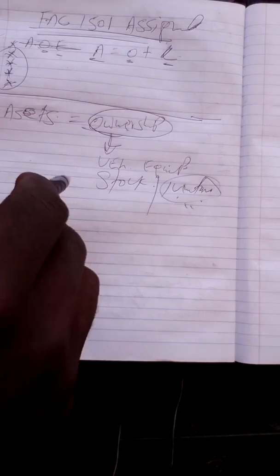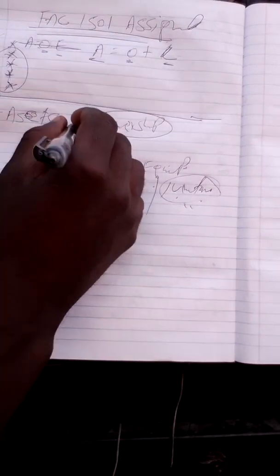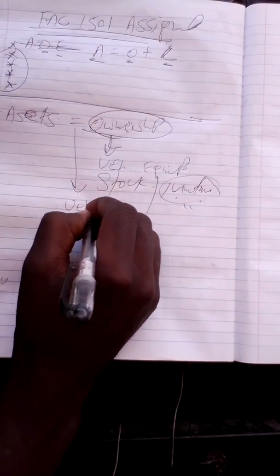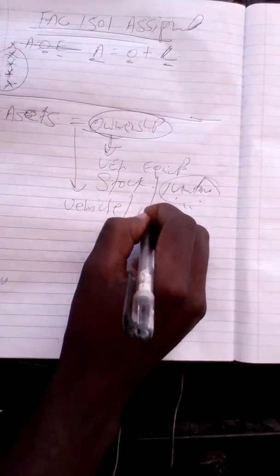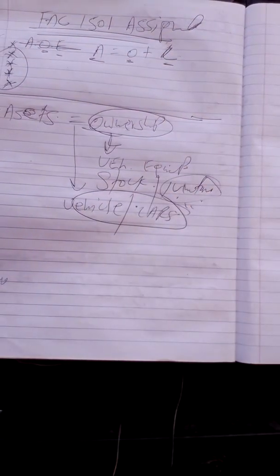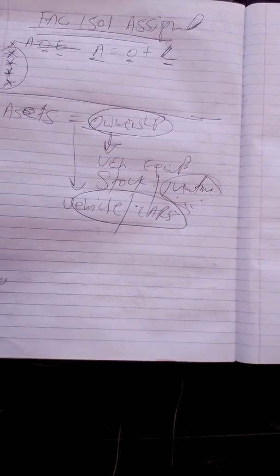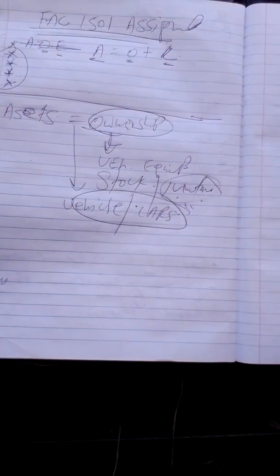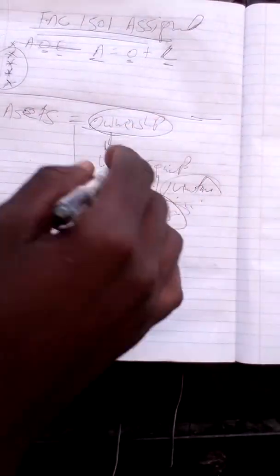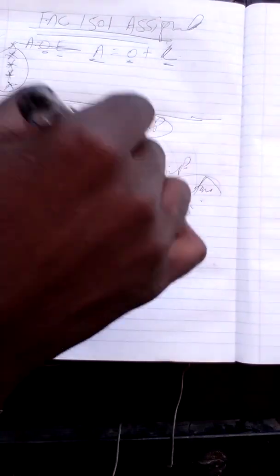So if the business is selling cars, then the inventory is cars. You must take note of that, because the core existence of the business is inventory, the trading stock, what the business is selling.